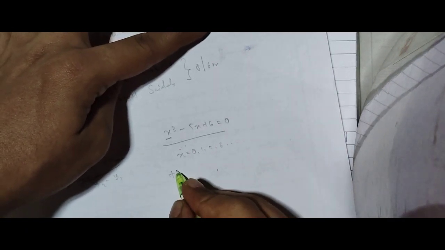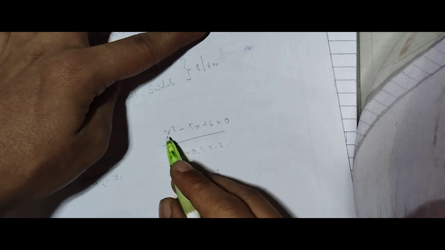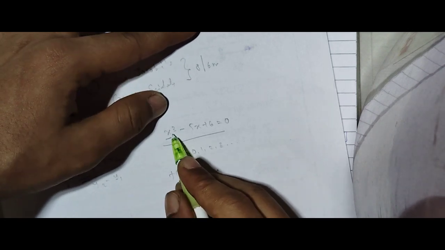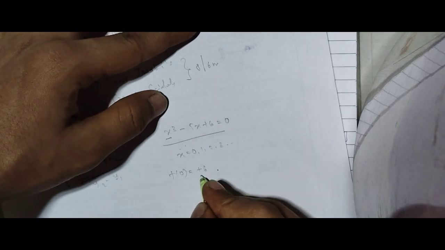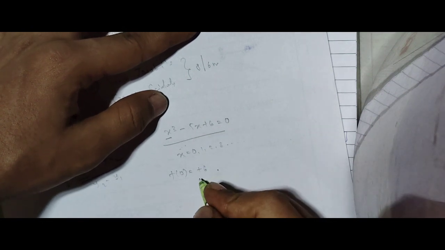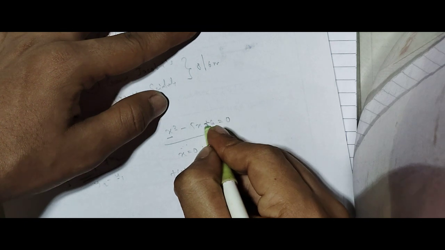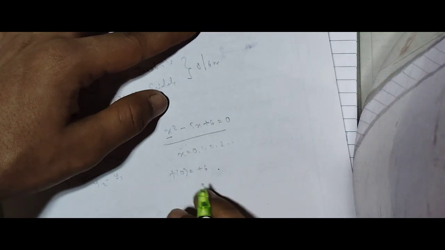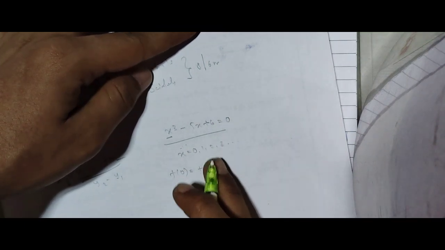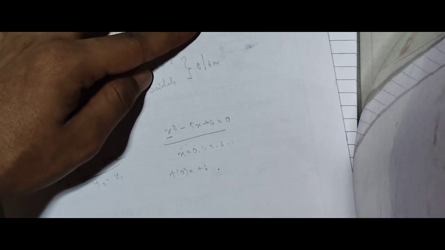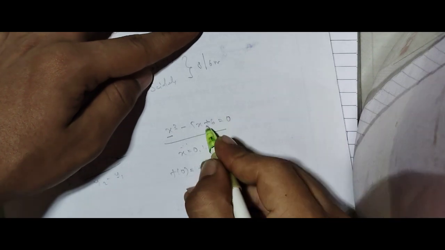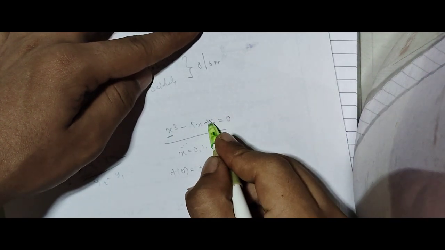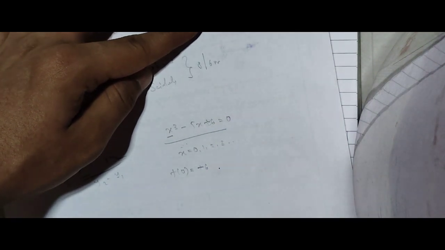First I am substituting 0. By substituting 0, what will come? 0 cube is 0, and it will come plus 6. It is directly coming plus 6. So let us consider here minus, because if our first value is giving positive, it might not give us a negative value in the second or third. That's why I have changed this sign from plus to minus. So now it will come minus 6.